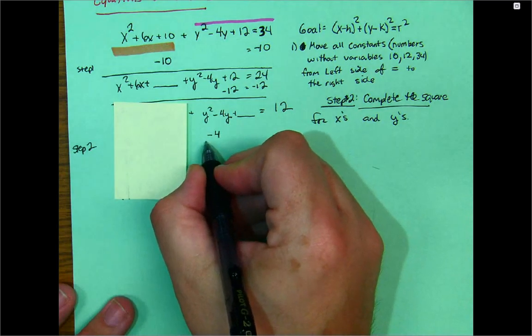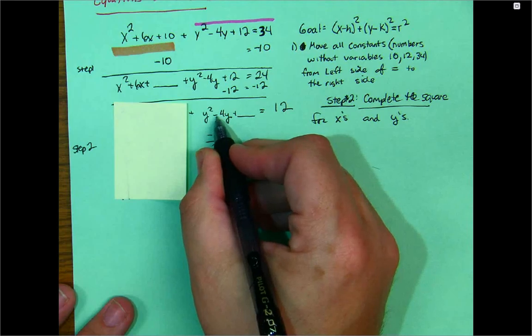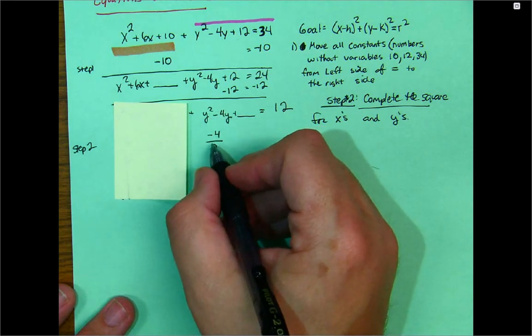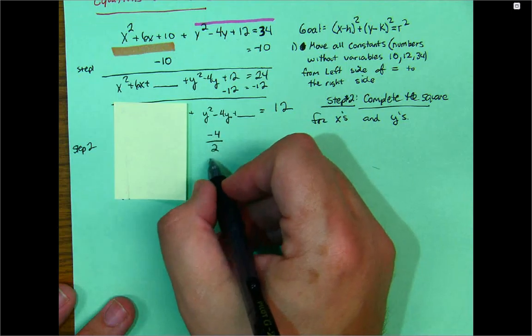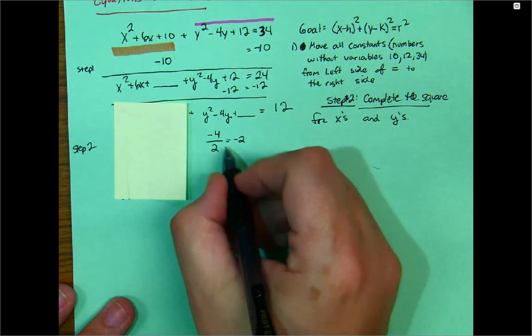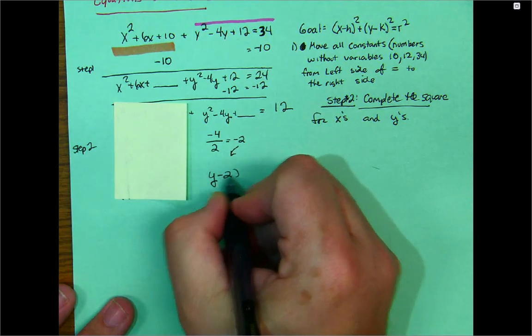What do I have to do to negative 4? Divide it by 2. So whatever number is here, if it's a positive 4, we use a positive 4. If it was minus 4, use a negative 4. This is going to be a negative 2. This is going to tell me this is going to be y minus 2 quantity squared.